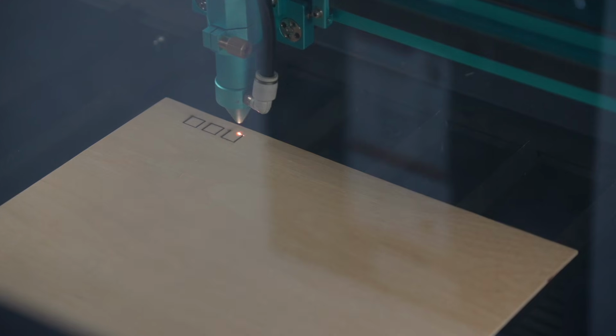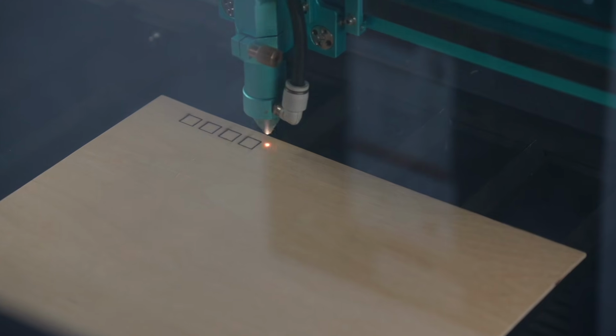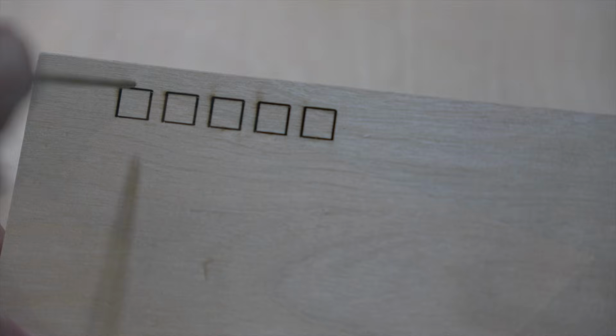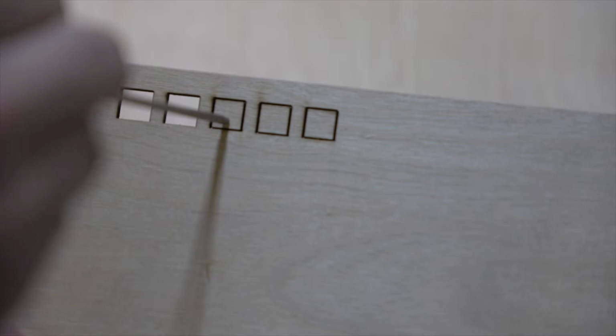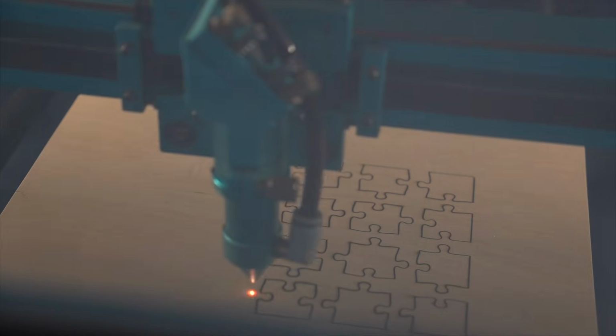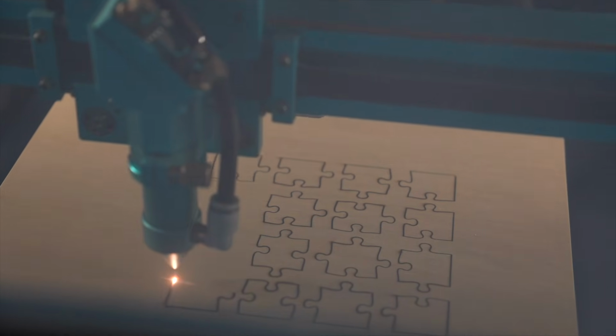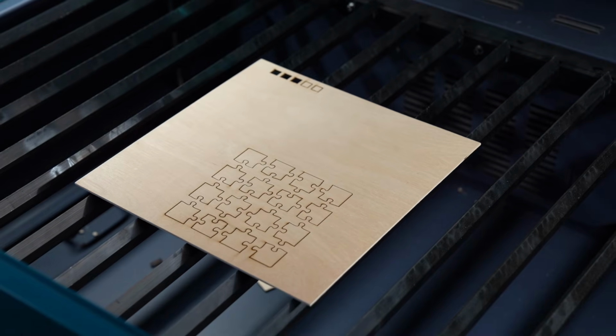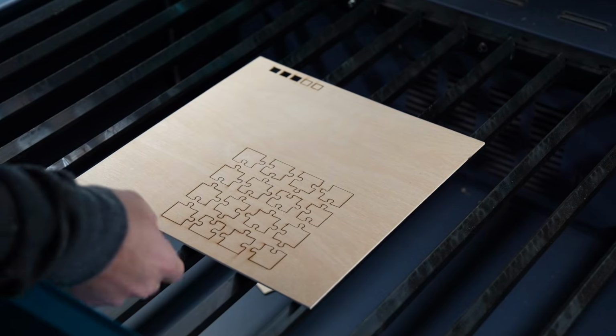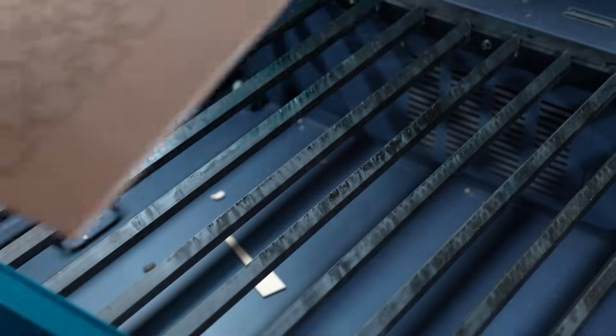Before committing to a large job full of tabs, it's a good idea to run some test cuts first, to hone in the settings and give you your desired output. Once you're happy with your result and your tabs placement, you're ready to run your job. Now you know what tabs are and how you can use them to ensure your projects stay intact until they're ready to be put together.